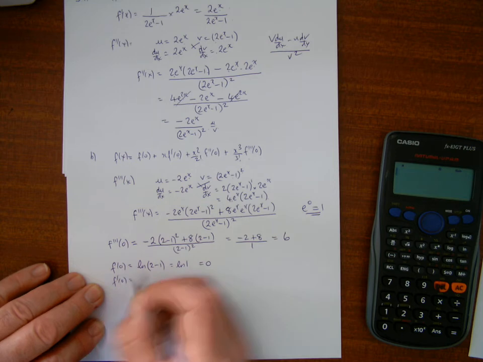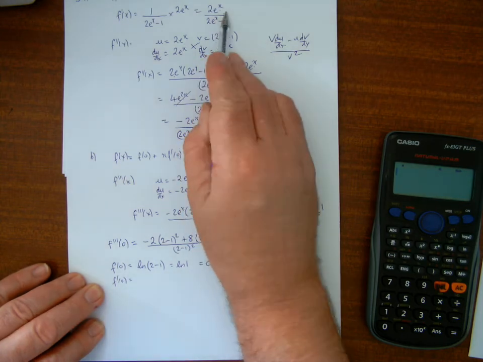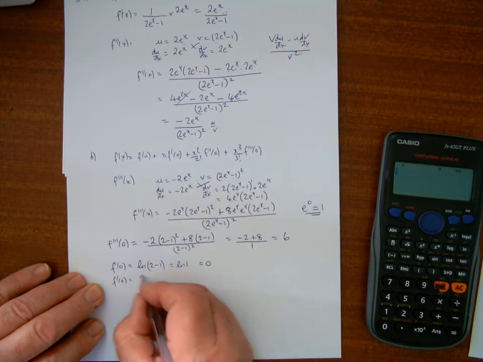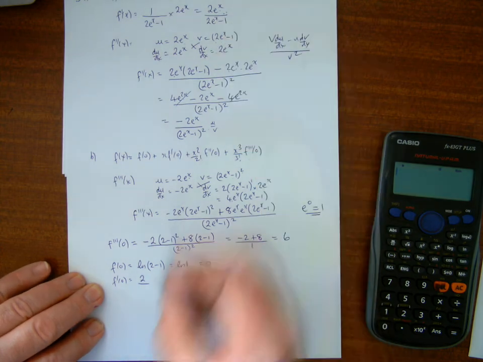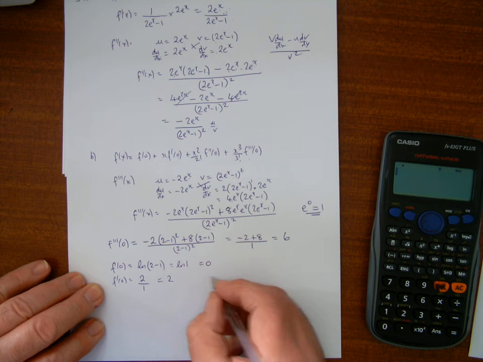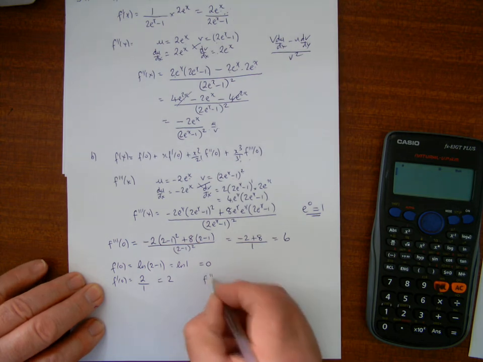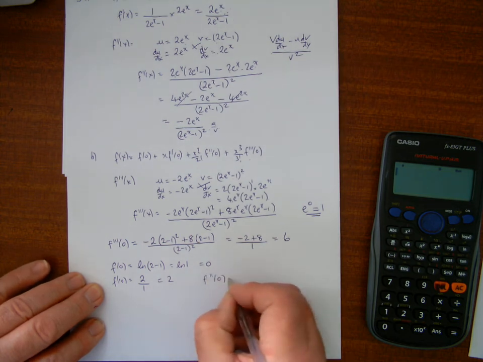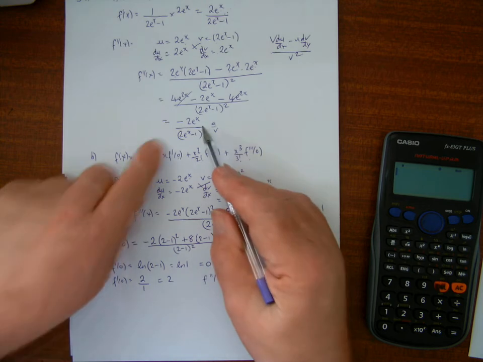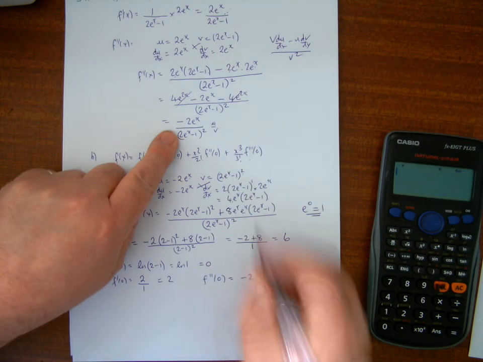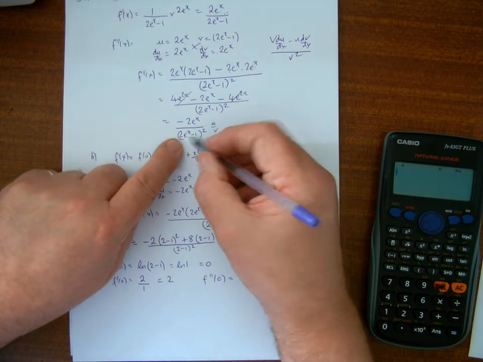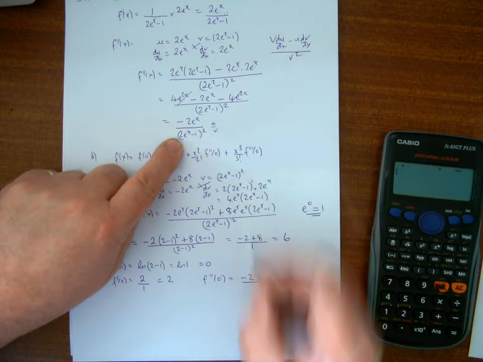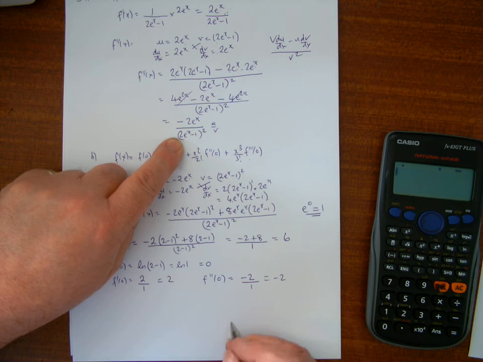F dash of naught, let's put x as naught in there, so that's 2 on top, e to the naught is 1, e to the naught is 1, 2 minus 1 is 1, so that's 2. And f double dash of naught, put it into this one here, so that's minus 2, e to the naught is 1, over e to the naught is 1, 2 minus 1 is 1, 1 squared is 1, so that's equal to minus 2.